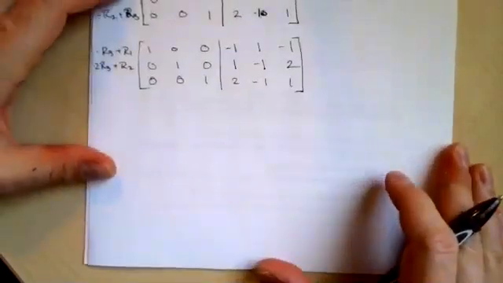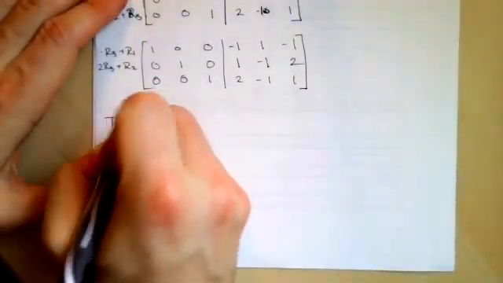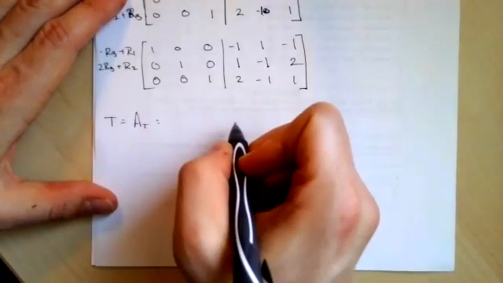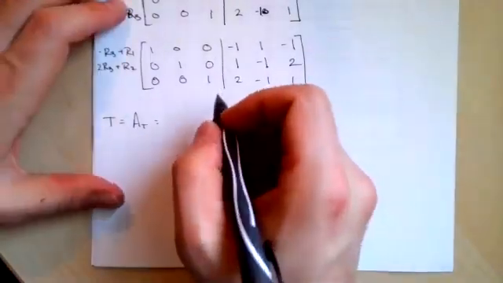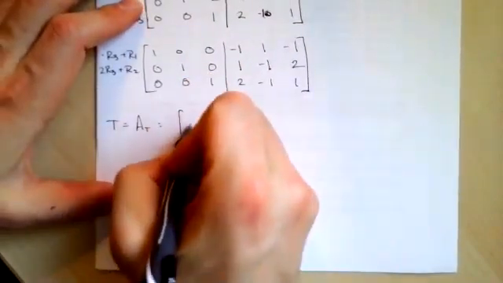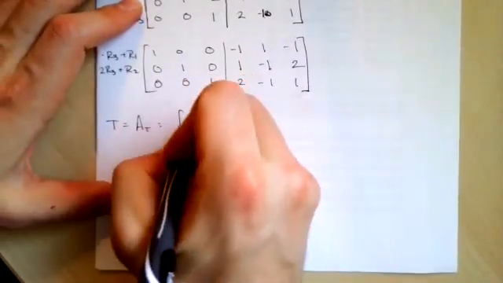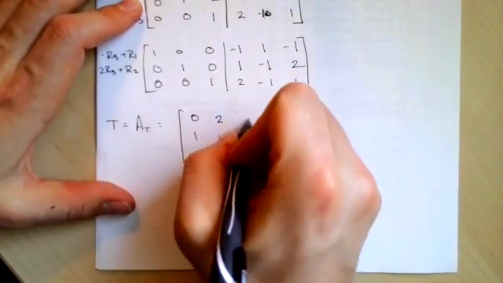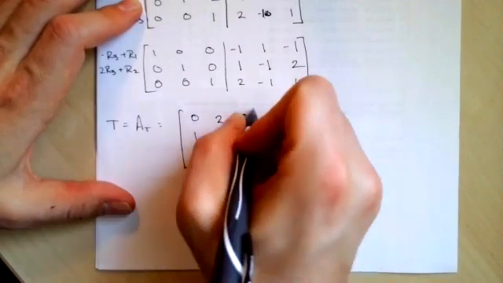So now our T, or the matrix associated with T, let's go ahead and rewrite. So the B vectors, the images, were 0, 1, 1, 2, 1, 3, and 0, 0, 1.